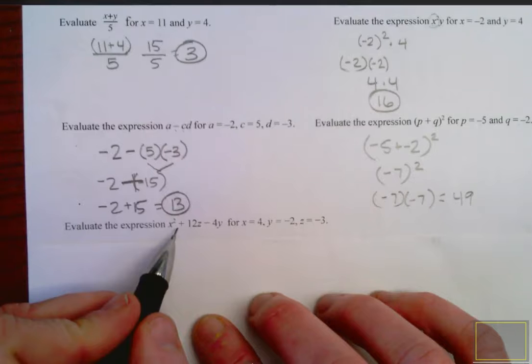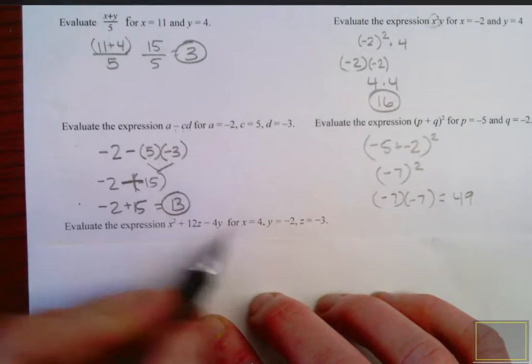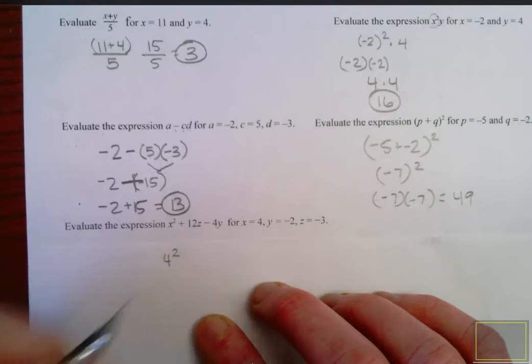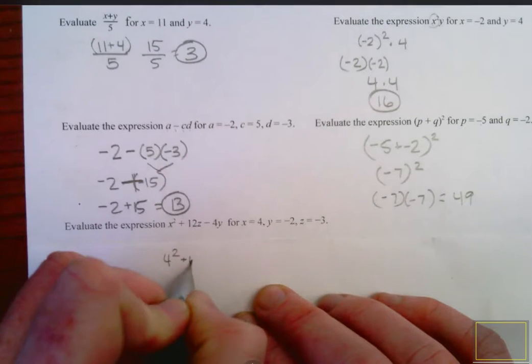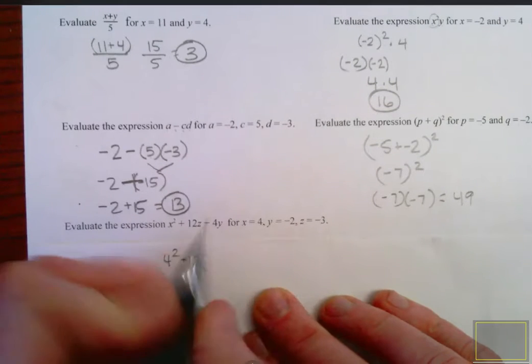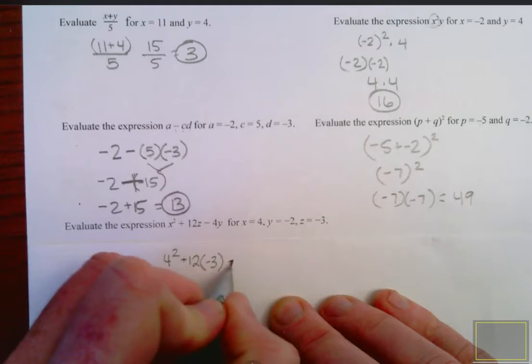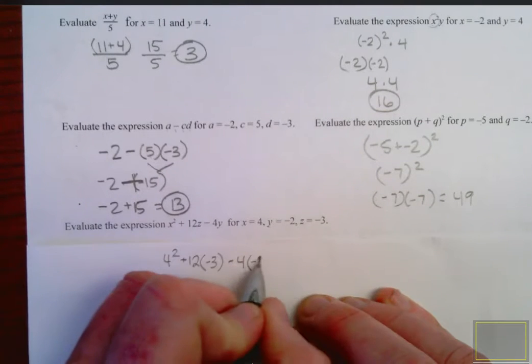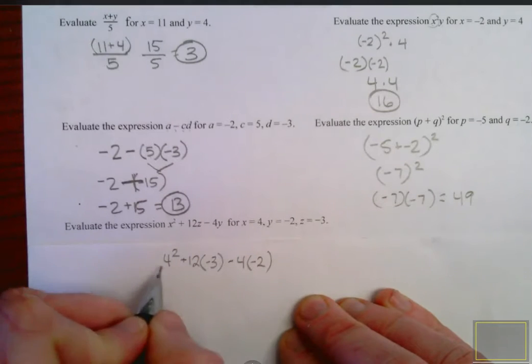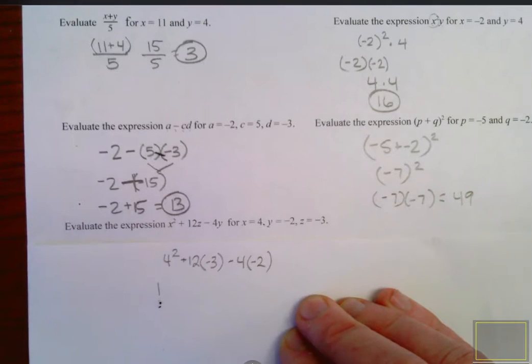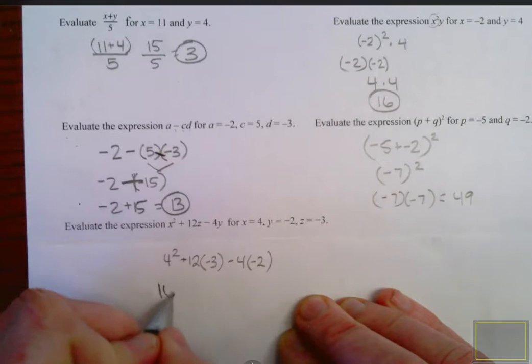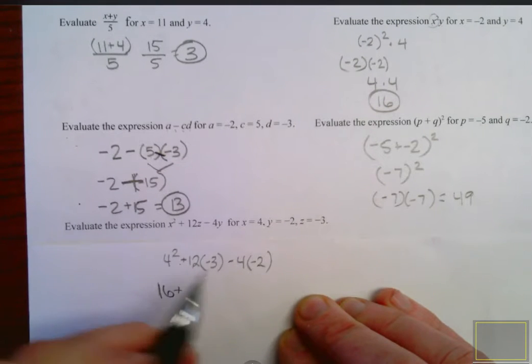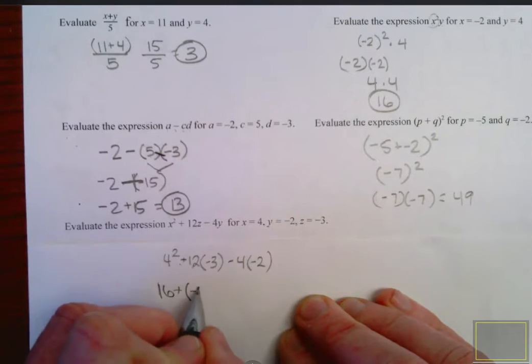All right, evaluate the expression. All right, so let's see. We have x squared, so that's going to be 4 squared plus 12 times z, z is negative 3, minus 4 times y, y is negative 2. Okay, so 4 squared, straightforward, 16. Plus 12 times a negative 3. So that's going to be a negative 36.